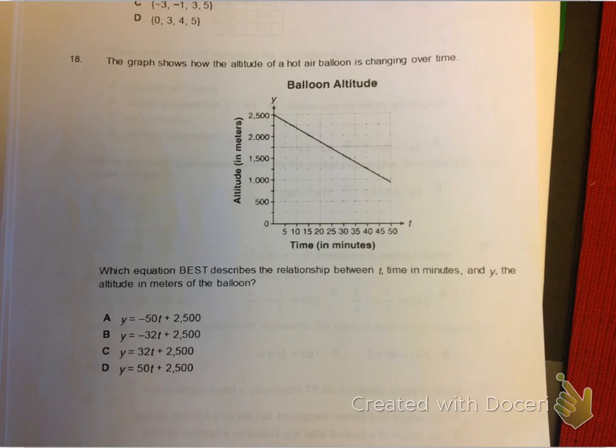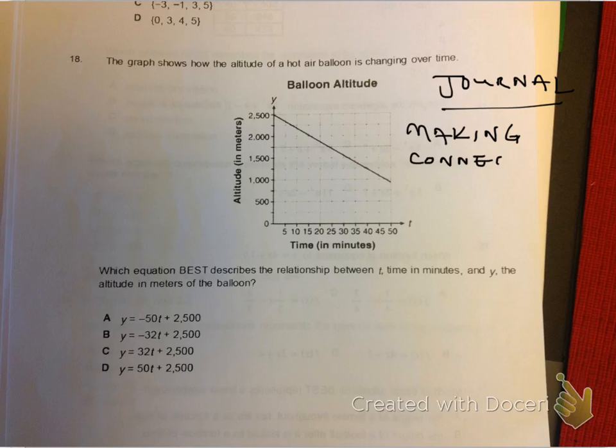Okay, we are on yet another lesson for our EOC journal. So this journal topic is making connections using algebraic models.